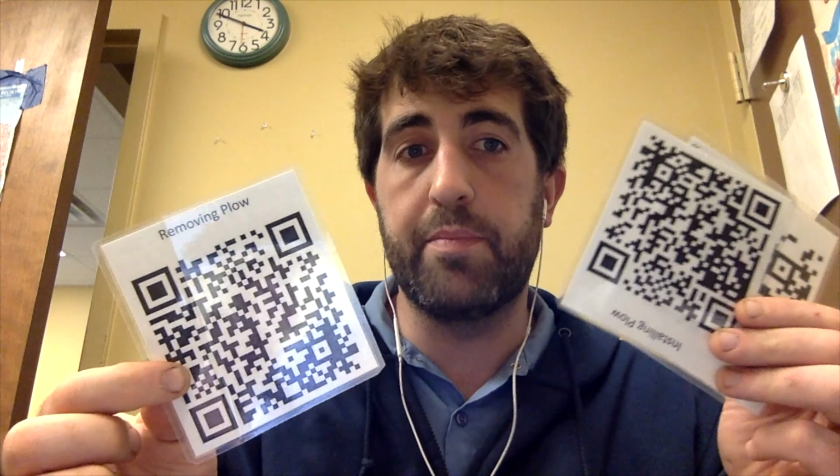I've got a few examples here. So this is about the size that we do some of our bigger ones that are in the shop. Removing the plow, installing the plow, that kind of thing. How to replace some of the ballast on our fluorescent lights. And then we've got this one, which actually just came off because I just had a rubber band on there. Now we zip tied it.